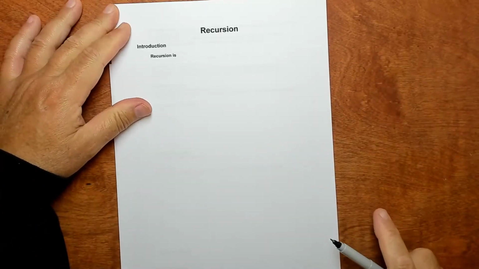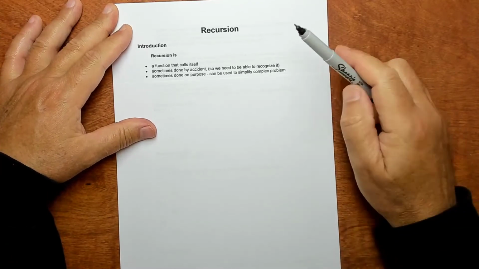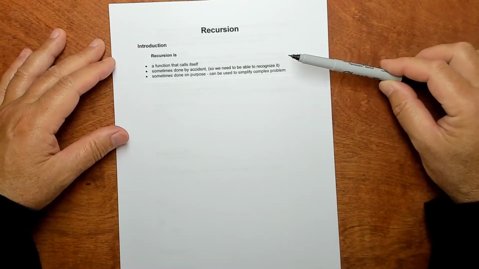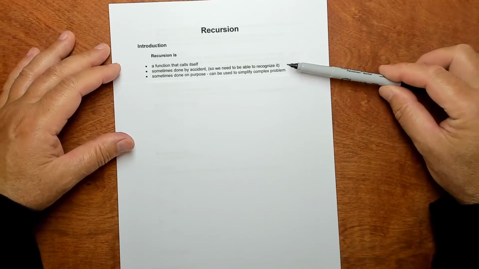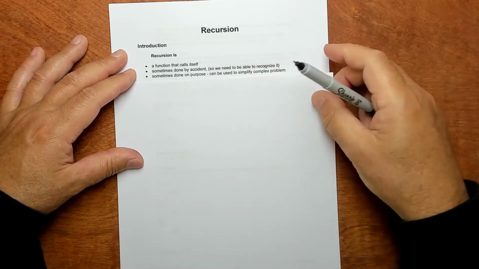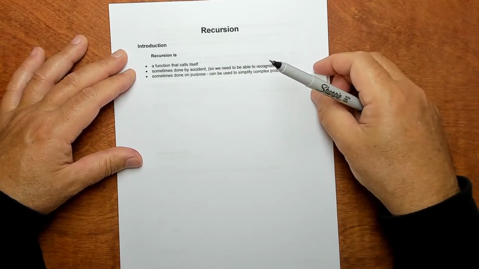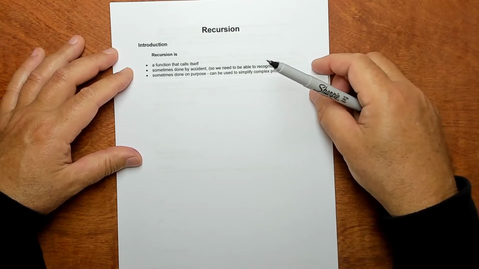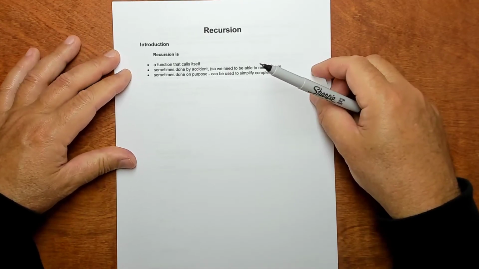So what is recursion? Recursion is when a function calls itself. Sometimes this is done by accident, and you need to be able to recognize it when it happens. And sometimes it's done on purpose. Briefly stated, the reason we use recursion on purpose is that it can be used to simplify a complex problem. And I'll talk a little bit more about that.